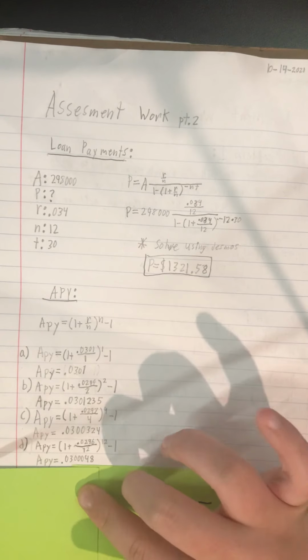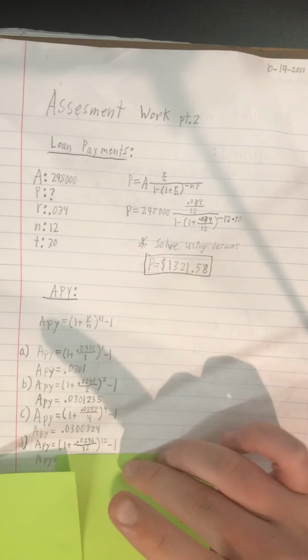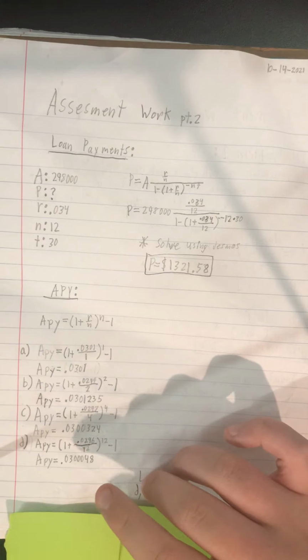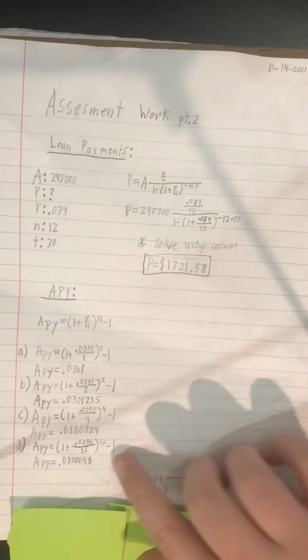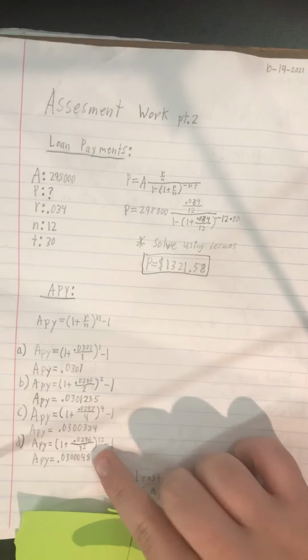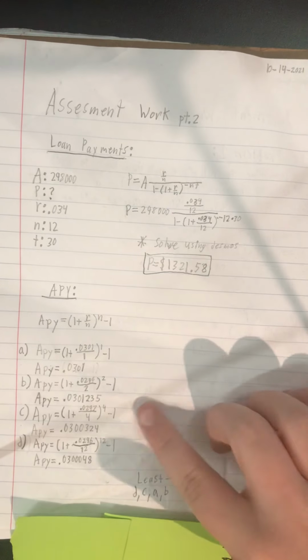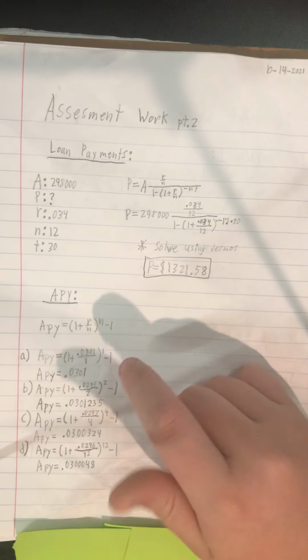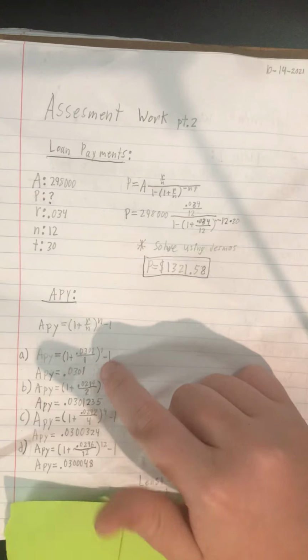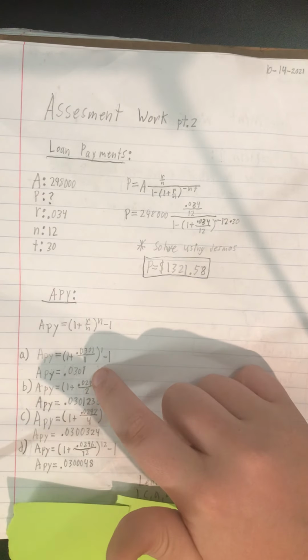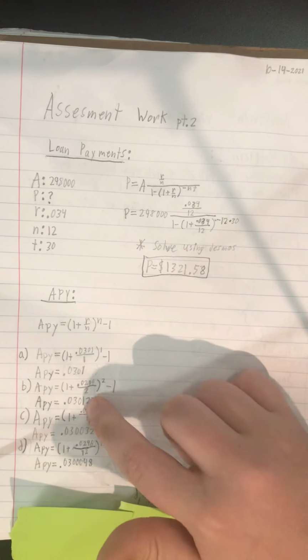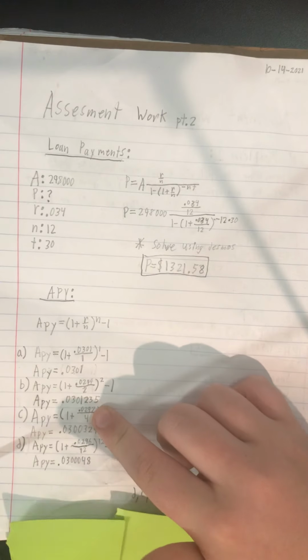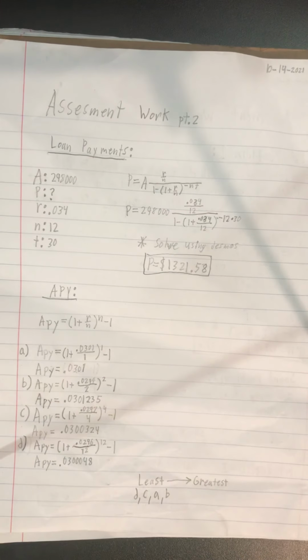So looking at all of these, the best answer from least to greatest, we're going to rank them as D because it is the least interest, C, and then A, then B, because A only goes to 0.0301 versus B has slightly a bit more. So that is our answer.